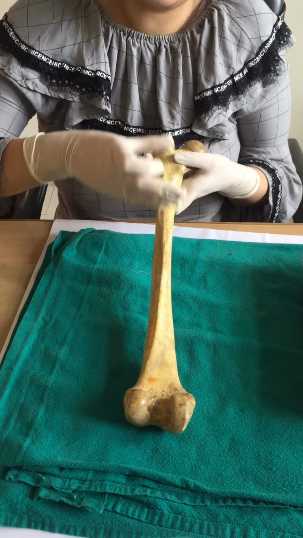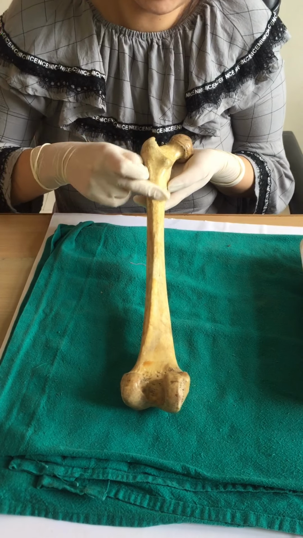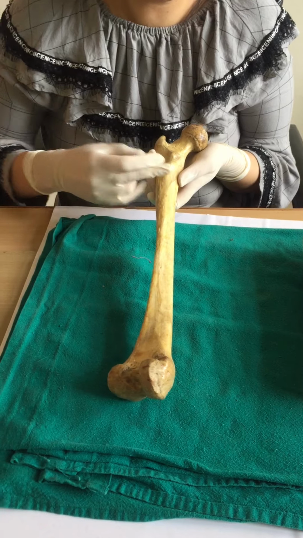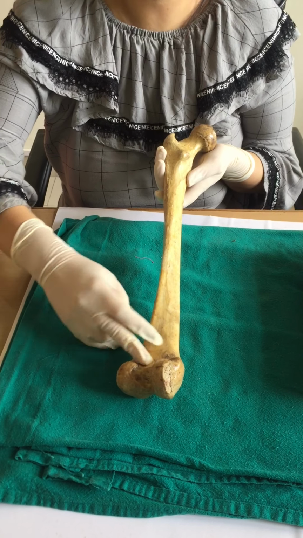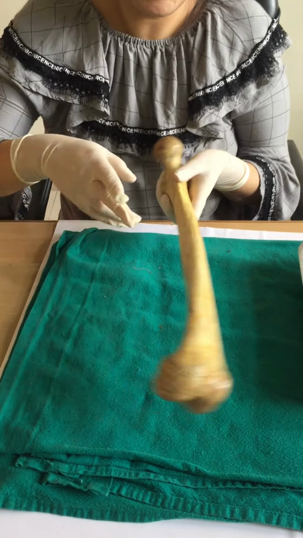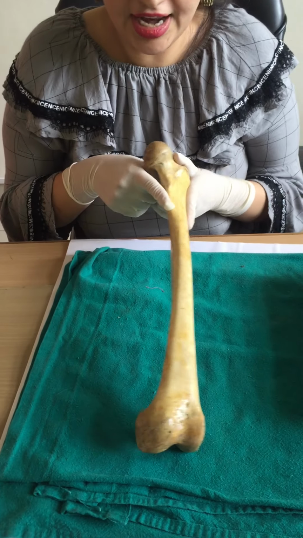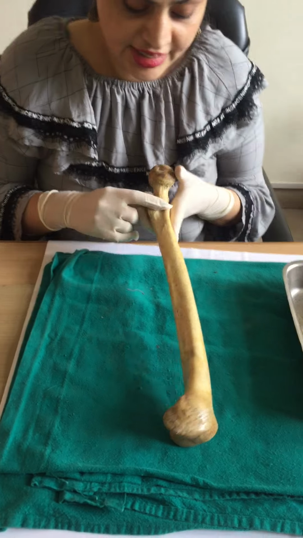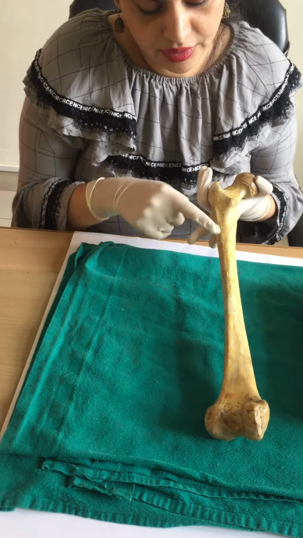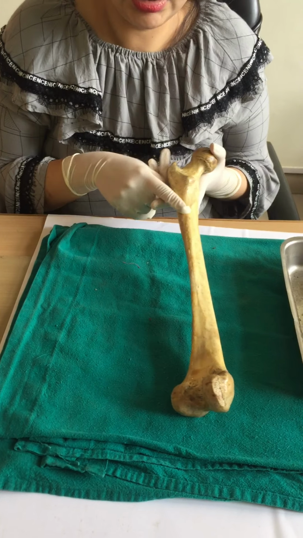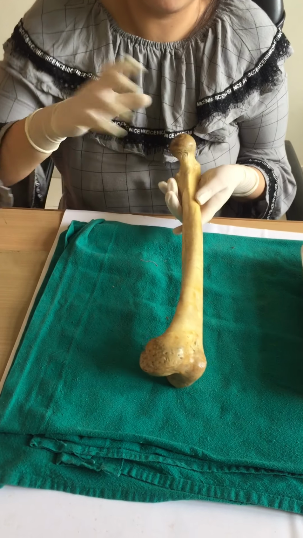So in the upper and lower thirds, it has one more additional surface. In the upper third, it has an additional surface called the posterior surface, and in the lower third, it has an additional surface called the popliteal surface, right? So 4 surfaces, but again we have 4 borders: medial, lateral, then we have linea aspera, and the lateral lip of the gluteal tuberosity line. So these are the 4 borders of the upper half.